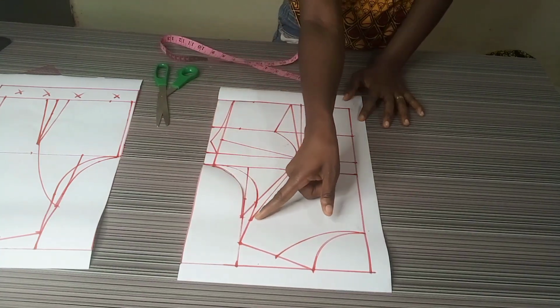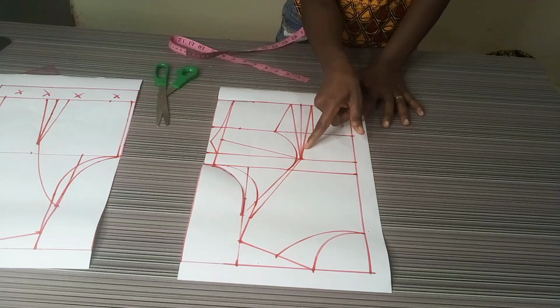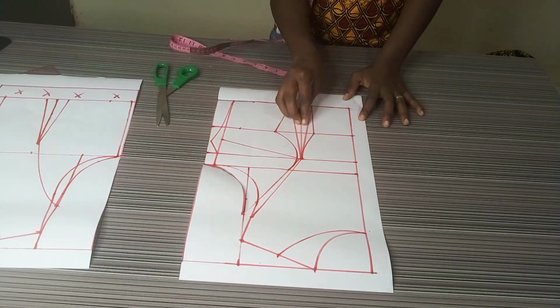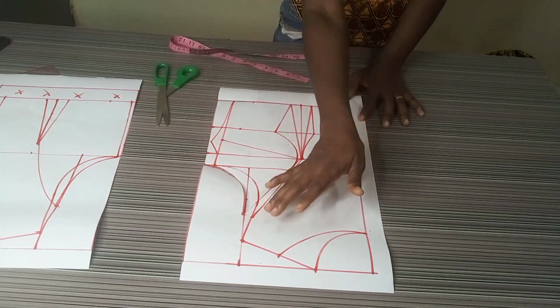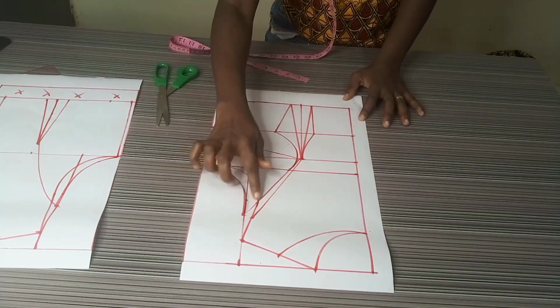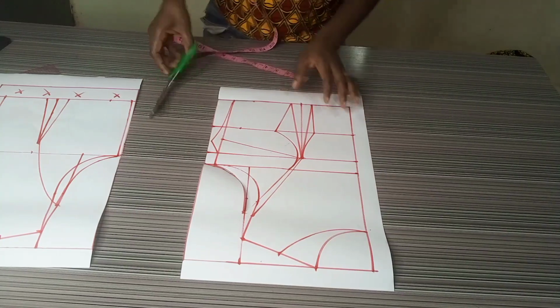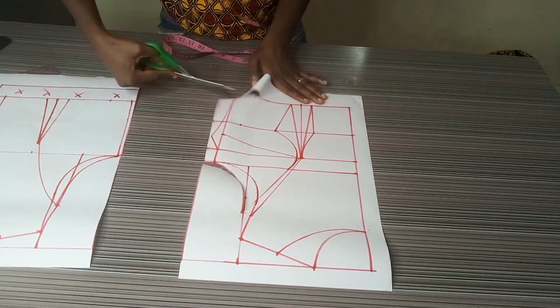For the center front, this is where I'm going to cut. This is the curve. All these places are the darts. They are going out. This place, they are going out. They are the darts. So I'm cutting here like this, and I'm cutting this part like this. That's what we need. So let me continue with the cutting.